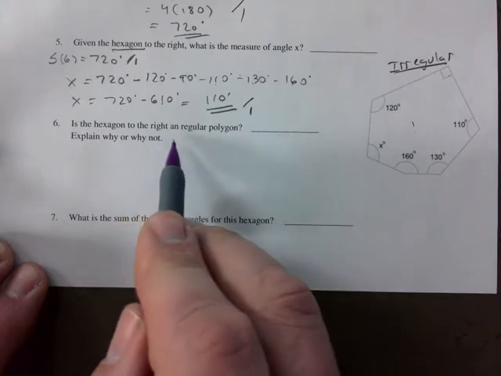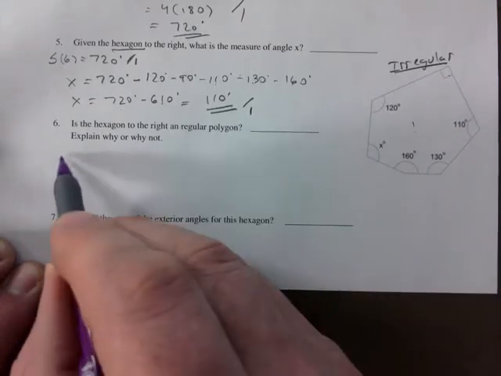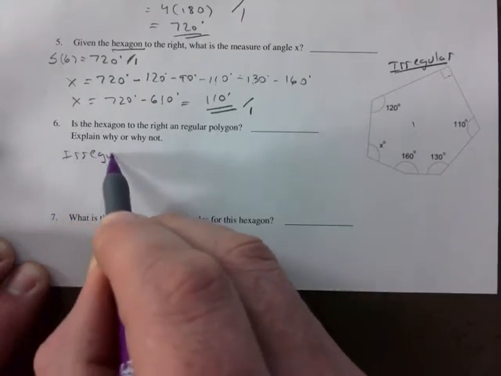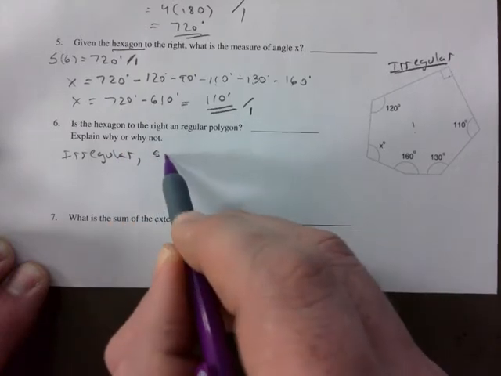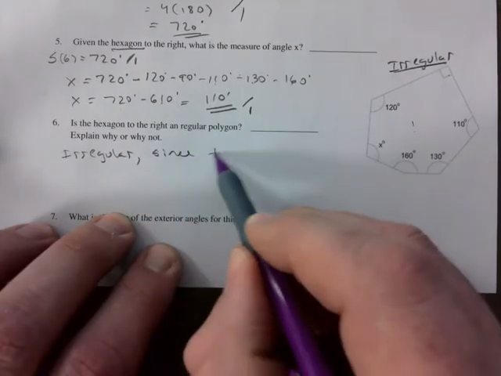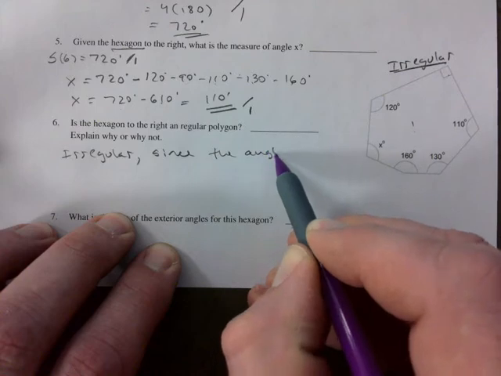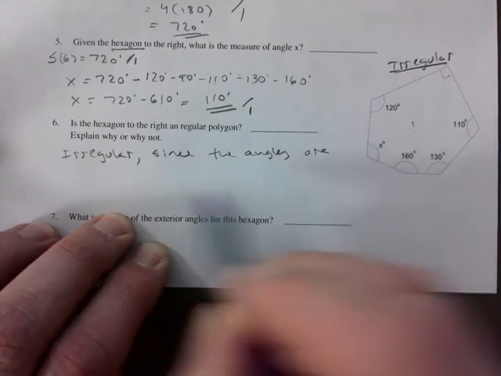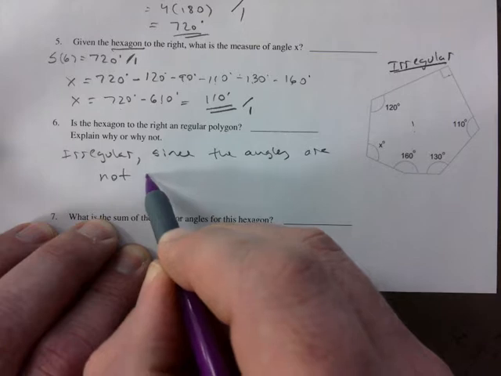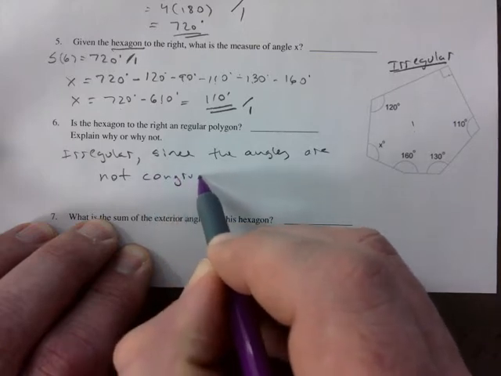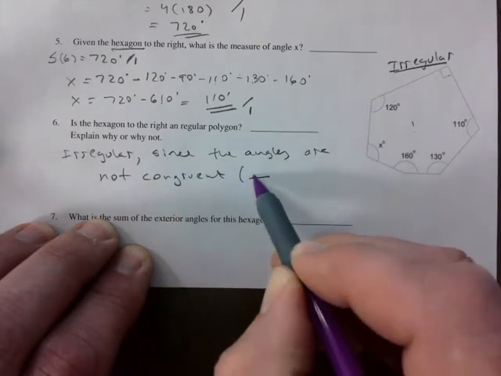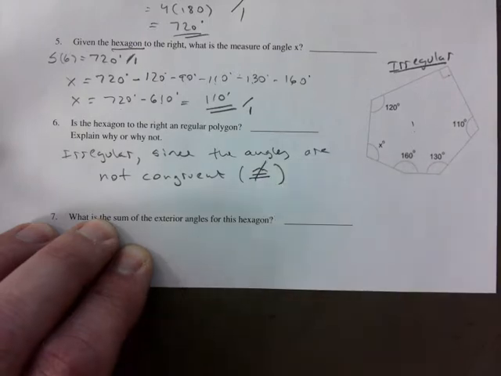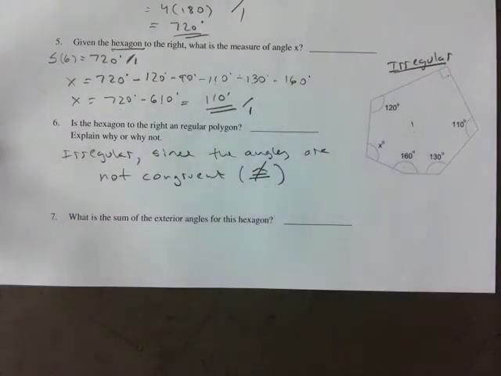Is the hexagon to the right regular? It's irregular, since the angles are not congruent or the same. The symbol for not being congruent is like this. Never mind the side lengths. It fails the angle test, so it's not regular.